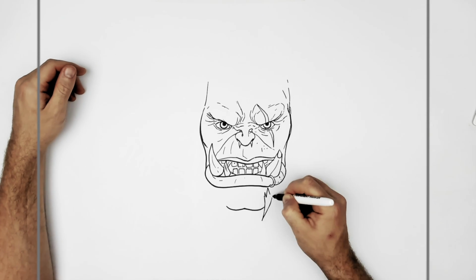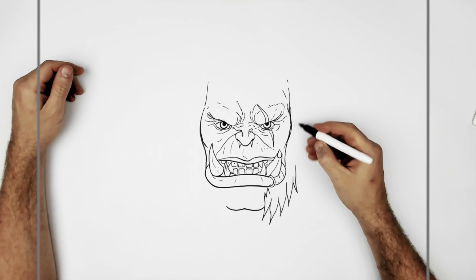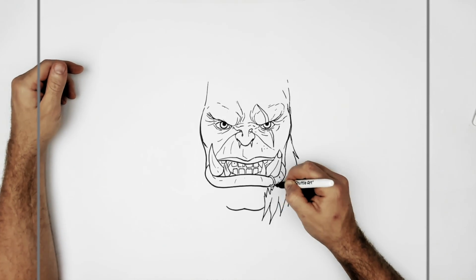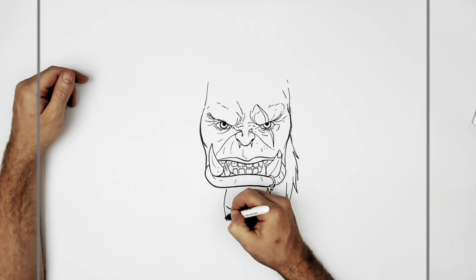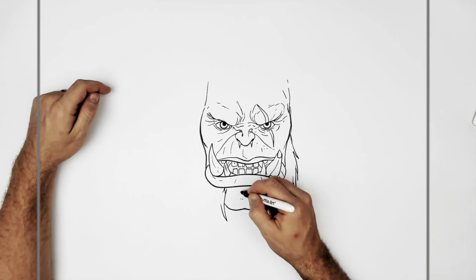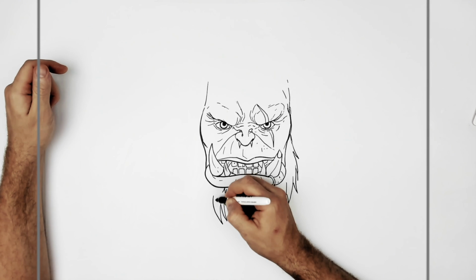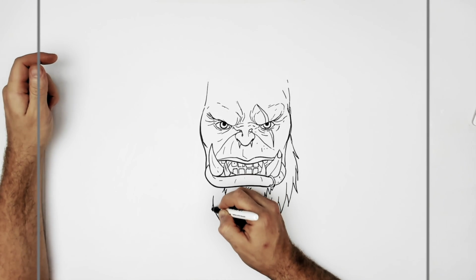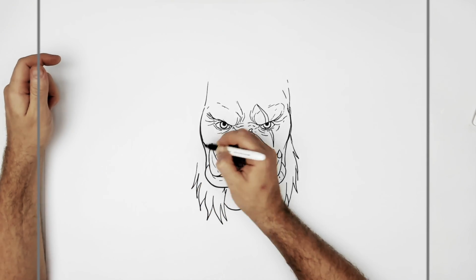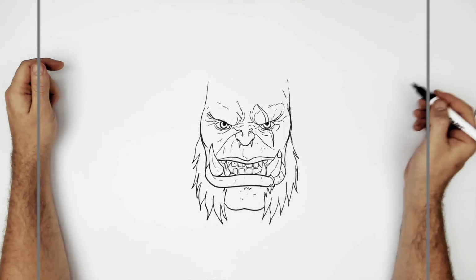So we'll just add some like spikes. Hair spikes, kind of like beard. Kind of like Wolverine's beard, sort of, you know, just doesn't go onto his chin. Just sort of hangs down here. Right?